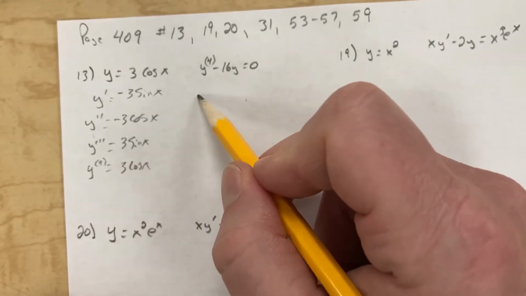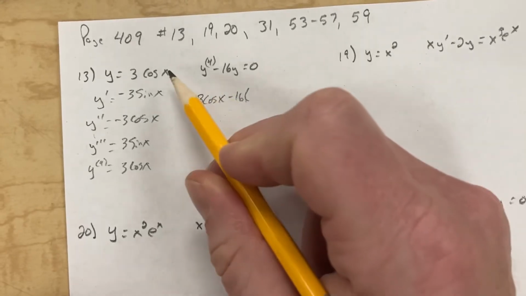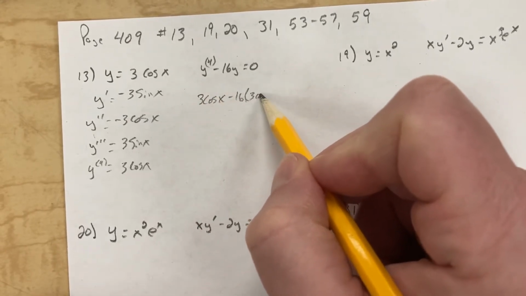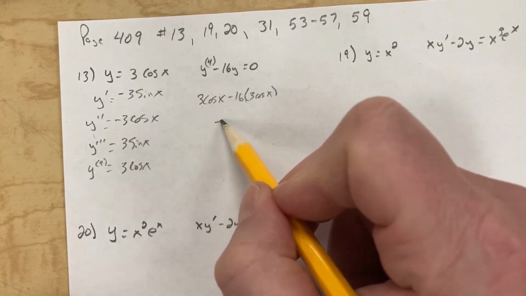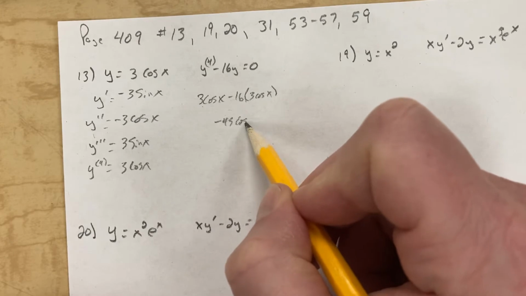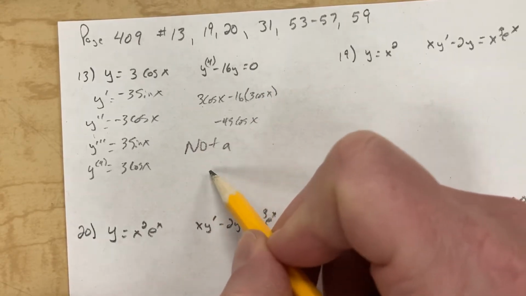If we put that right there, we get 3 cosine x minus 16 times the original function, which was 3 cosine x. And I end up with 3 minus 48, that's a negative 45 cosine x, not the 0 we were looking for, so we would say no, it's not a solution.